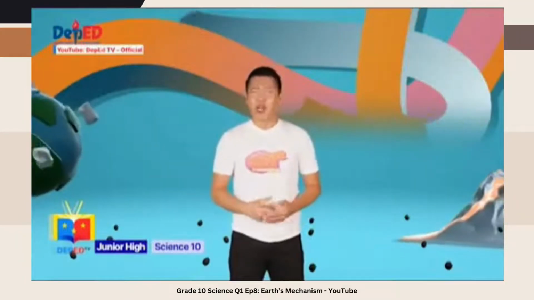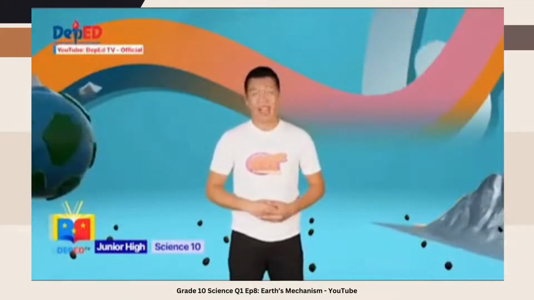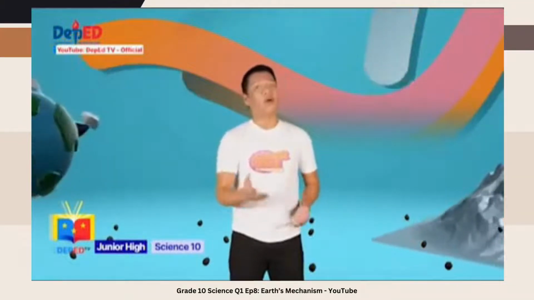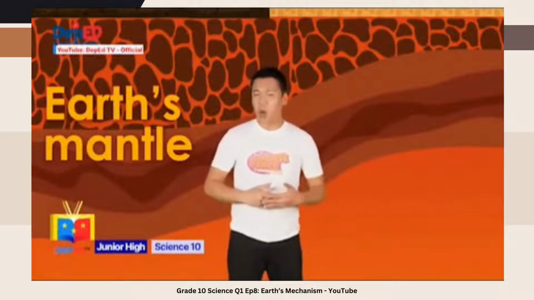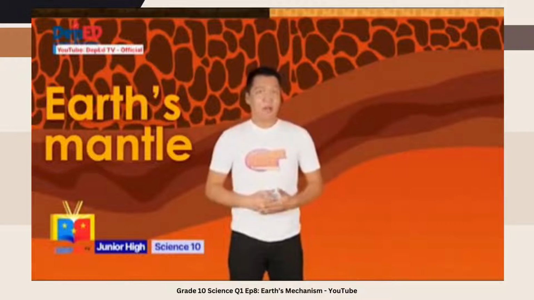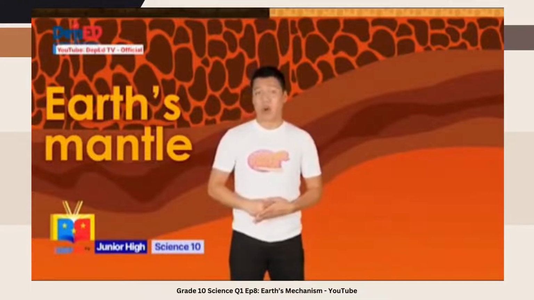Did you know that convection current also happens in the mantle? Wonder Warriors, let's zoom in! As we all know, the mantle is the second inner layer of Earth, made up of mostly hot rocks and magma. It is a very hot layer because of the heat generated by the core.